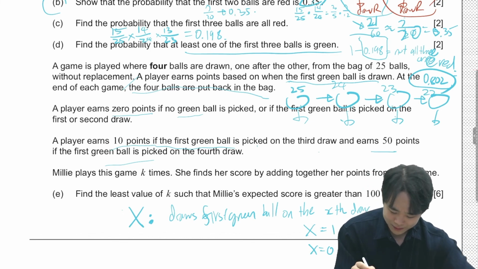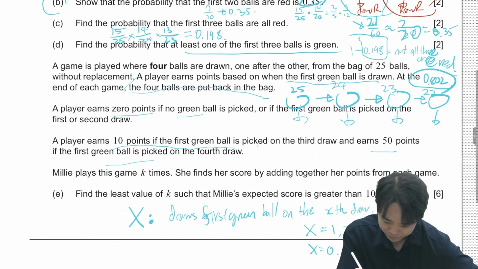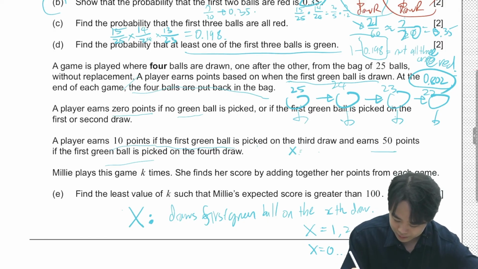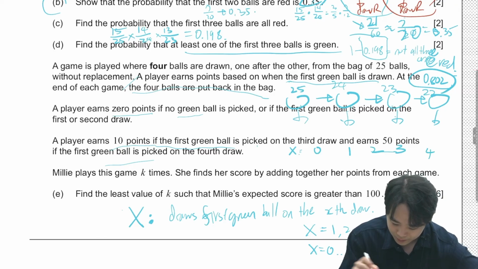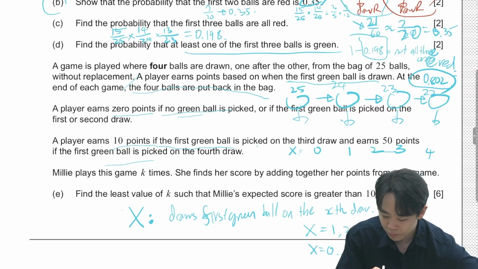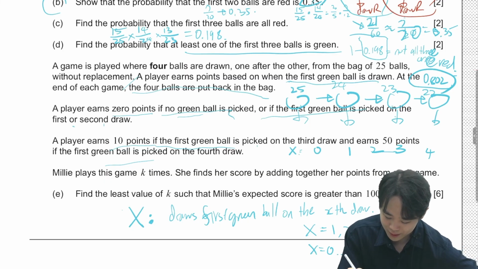Basically, if you have the table of points here, with X equals 0, 1, 2, 3, and 4, if she picks no green ball, or if she picks the first green ball on the first or second draw, that's her getting 0 points.